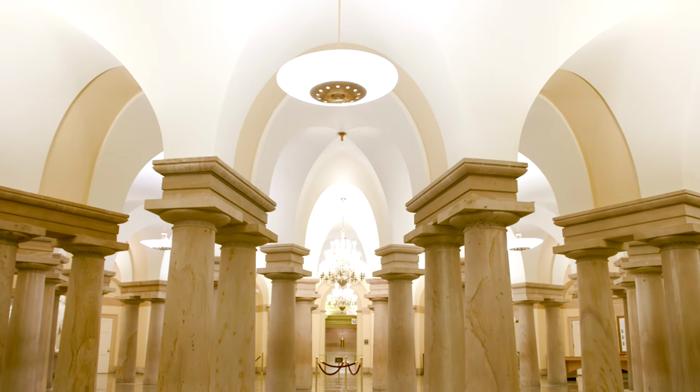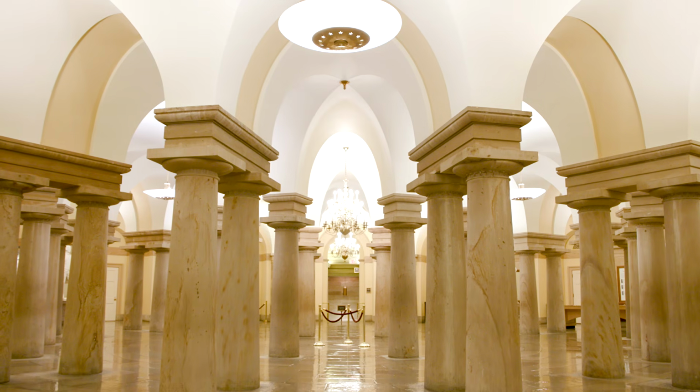Did you notice anything else in this room? I am sure you noticed the many columns in the room.